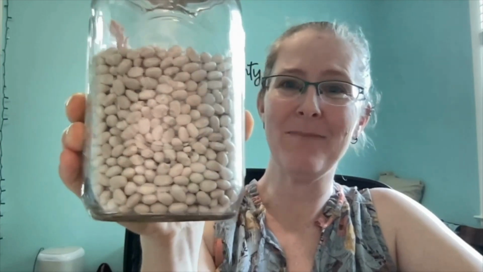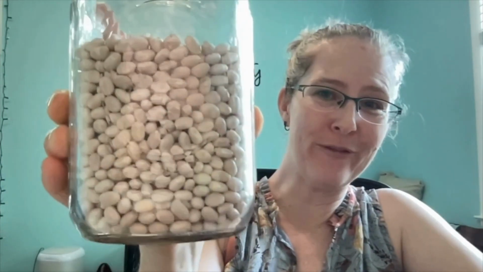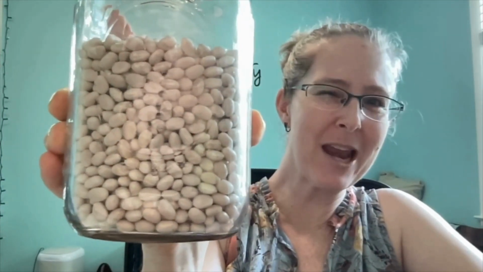So that's what I did here. I have a jar of beans. And I took them to my son's school and had all of his friends and their parents try and guess how many beans are in this jar. And we got 44 guesses. So take a look at these beans and take a guess yourself. I'll give you a minute.